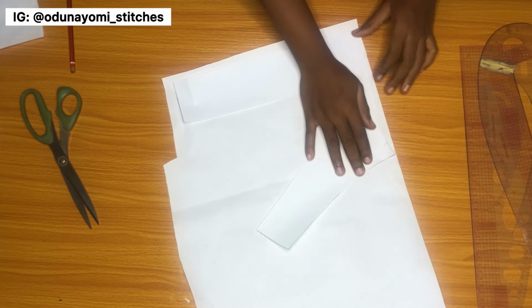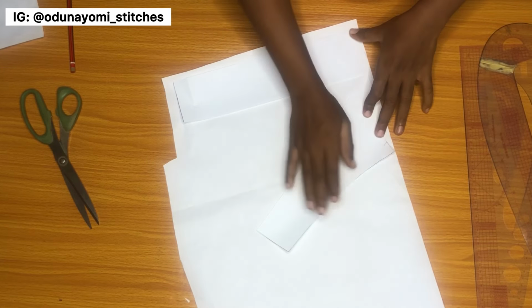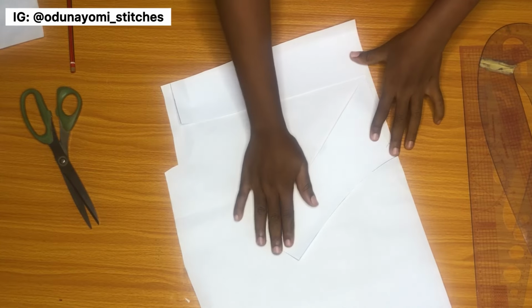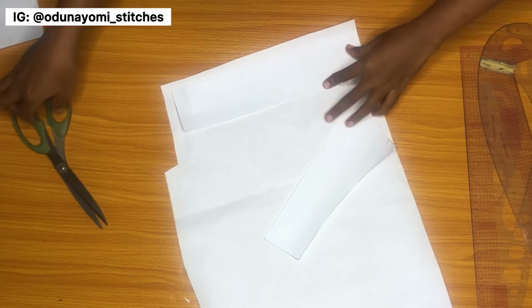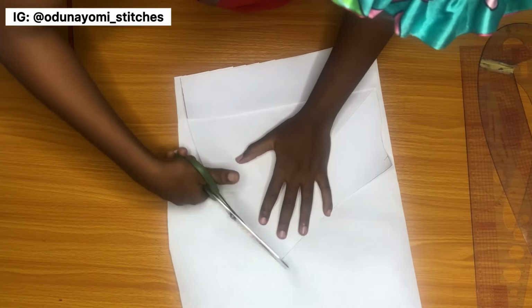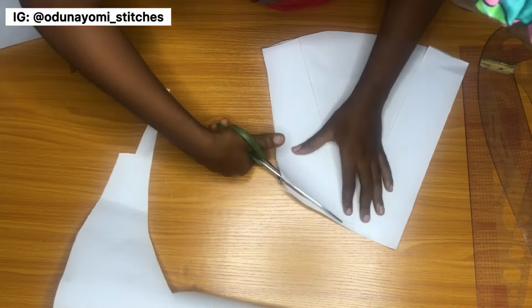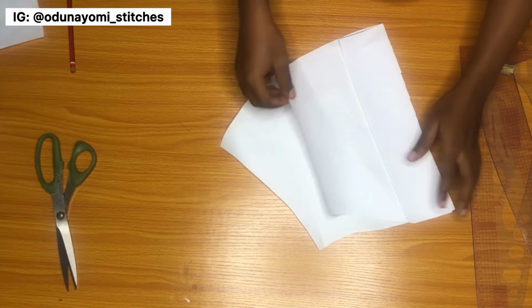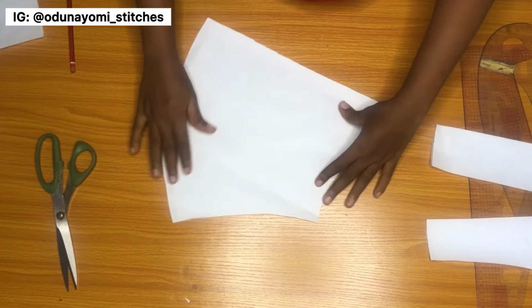So this part here, I'll be showing you now. So this other part here at the head, this part is not straight, that's why I'm cutting it away. So if you are using a straight pattern paper, you don't need to cut that side away. So now this is what I have here. So this is what the sleeve looks like.